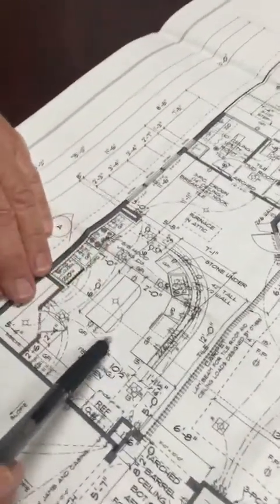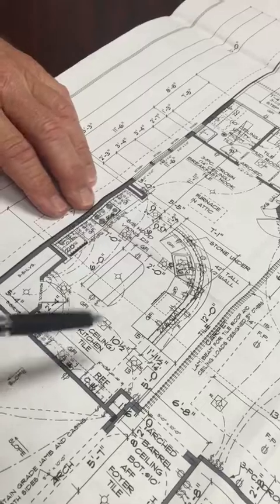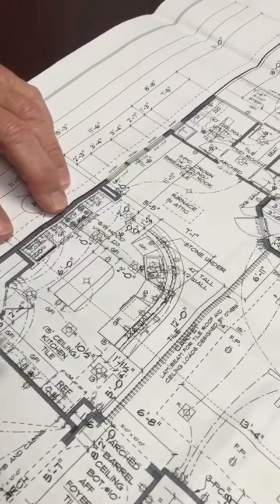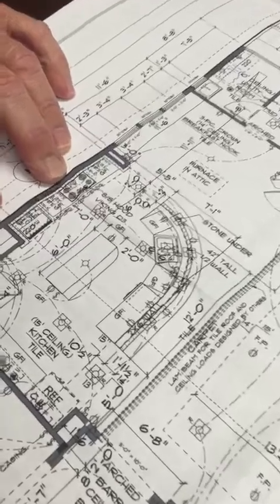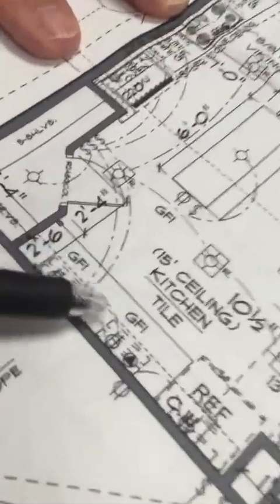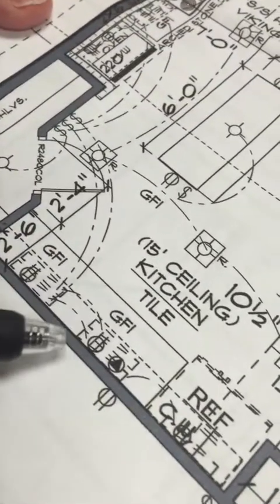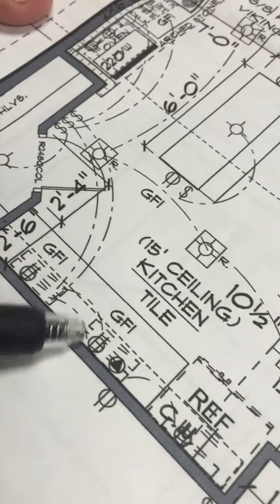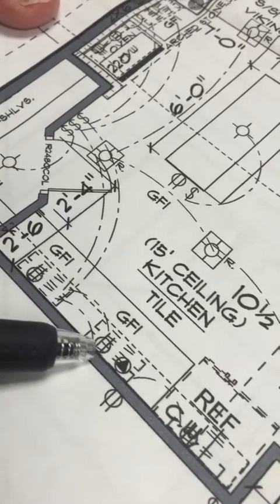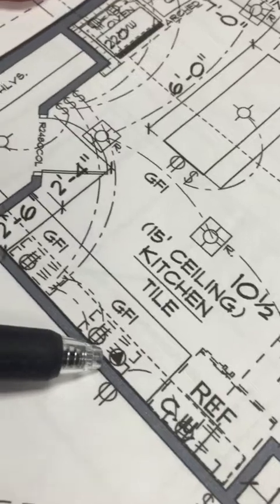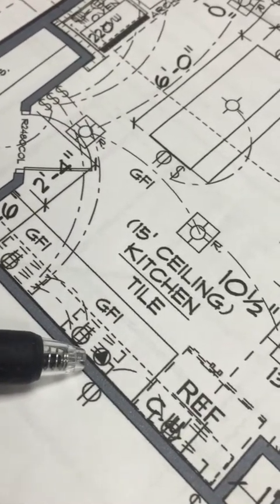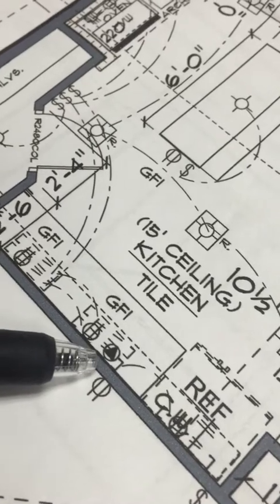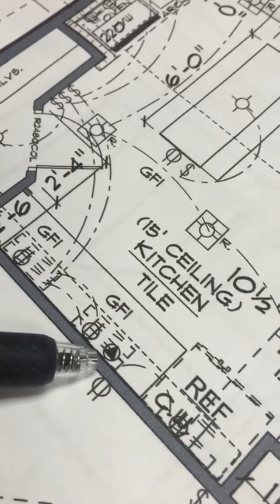So as we get into the kitchen, we've got some other things that are interesting to look at. We've talked about some of these symbols. There's another symbol right here. It says GFI. That is a ground fault interrupter, and in any wet area, your 110 plugs have to have that. Right next door to that is a circle with a triangle in it, and that is for phones or Cat5 cable, depending on what you've picked.